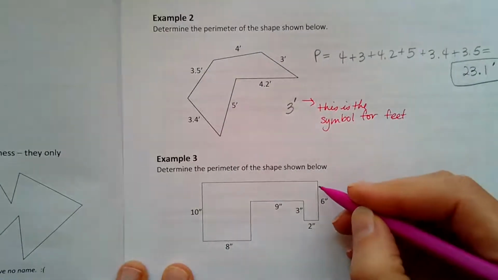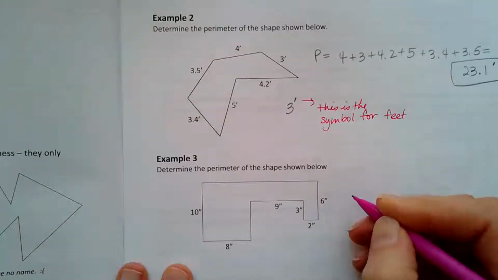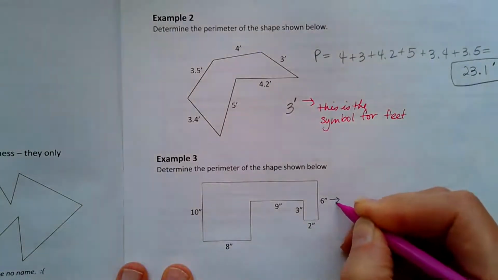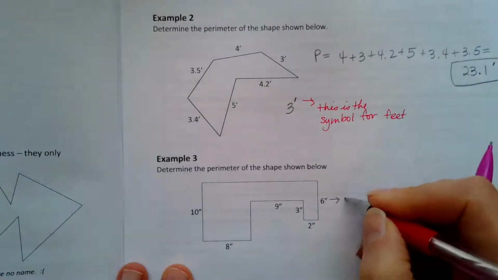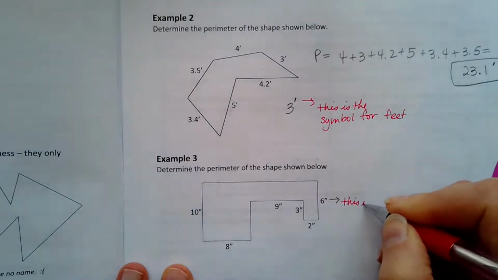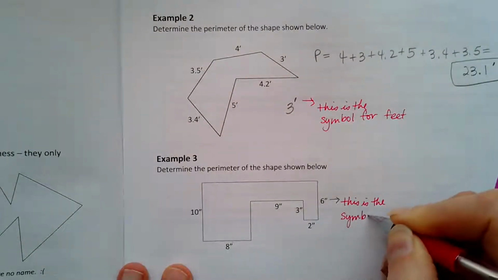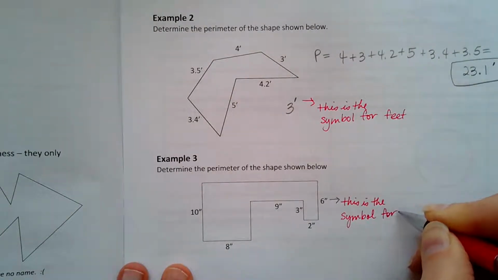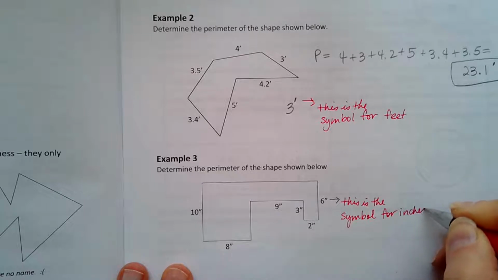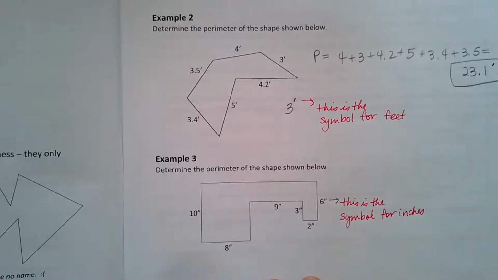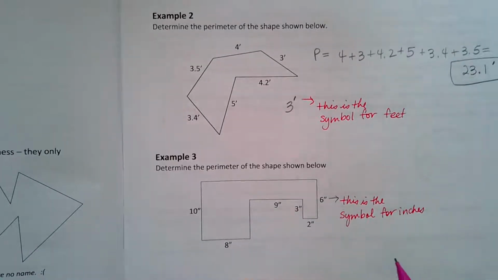So let's just see. This side is 6. And by the way, this symbol is the symbol for inches. So it's another imperial, from the imperial system of measurement, not metric.